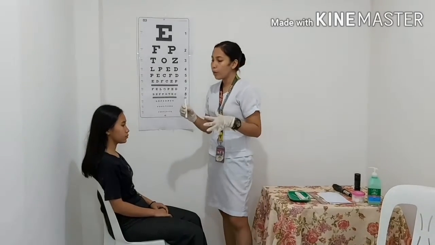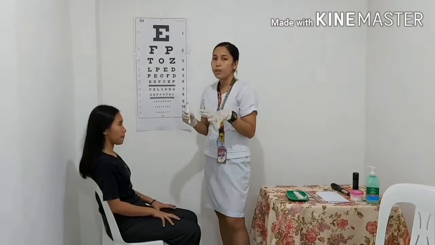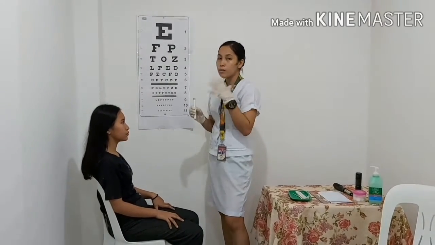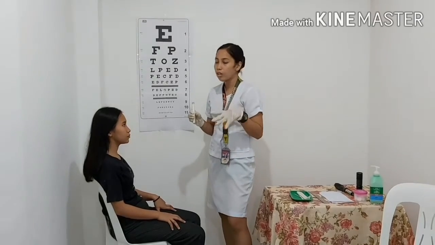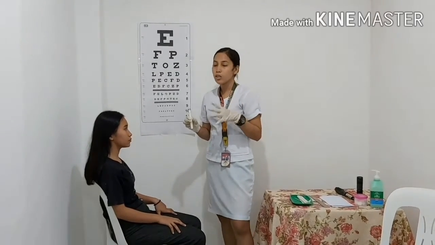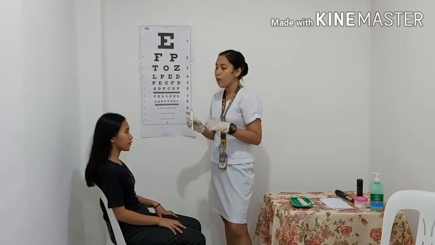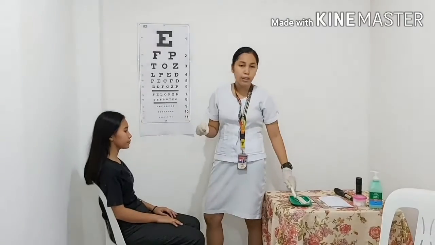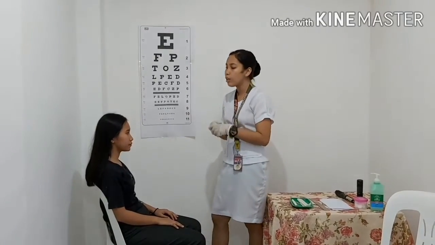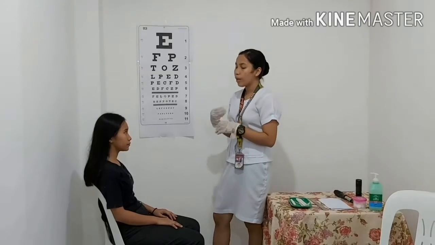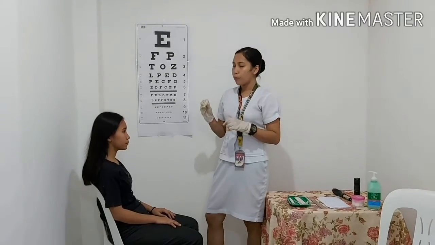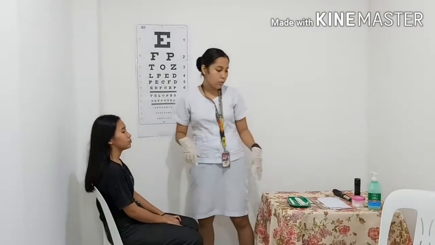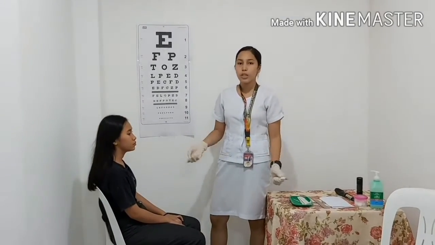It is very important to pause at every side, because we need to observe if there is any shaking or involuntary movement of the eye that may indicate the disorder of nystagmus. So, after assessing, the client doesn't have any involuntary movement or shaking when the ocular muscle test was conducted. Then next is to perform the Hirschberg test.